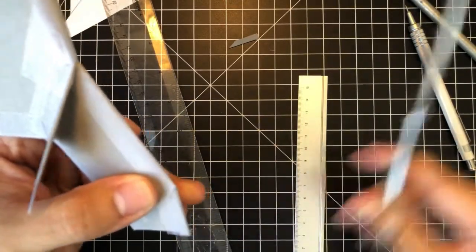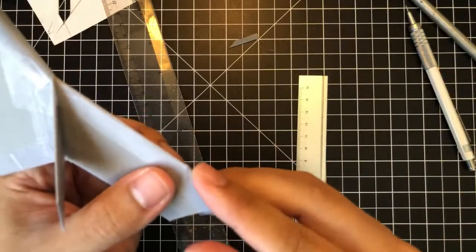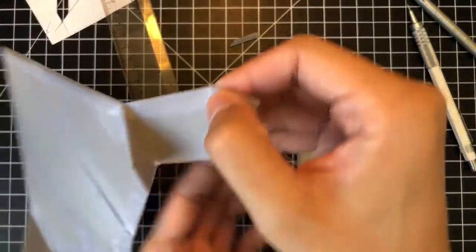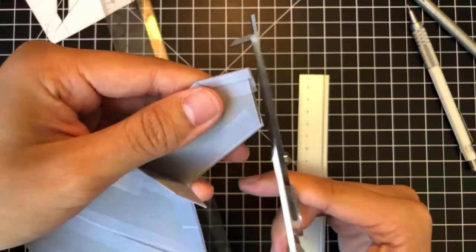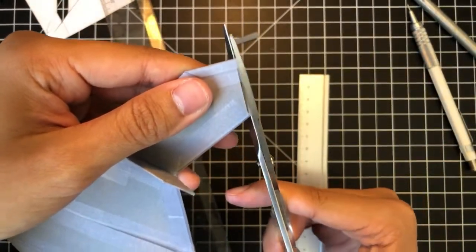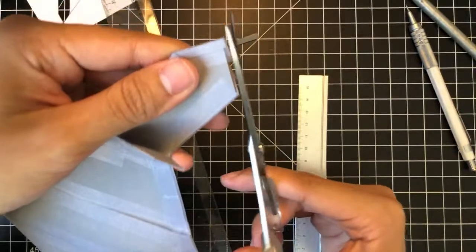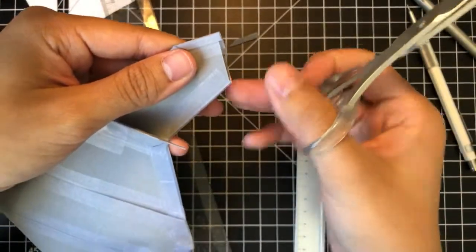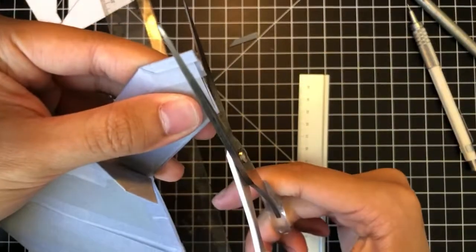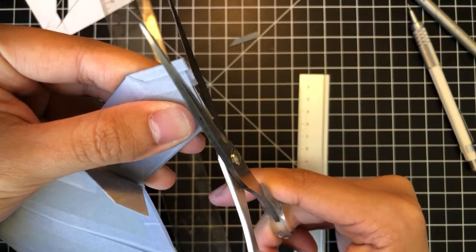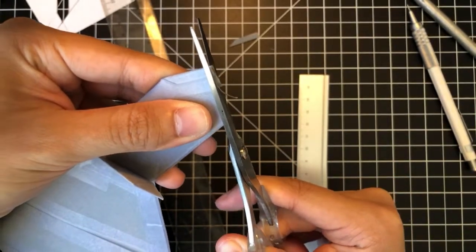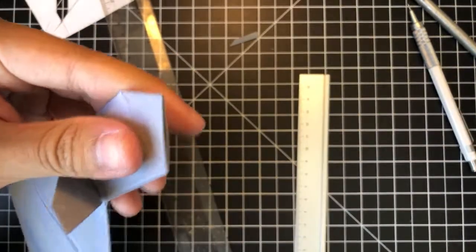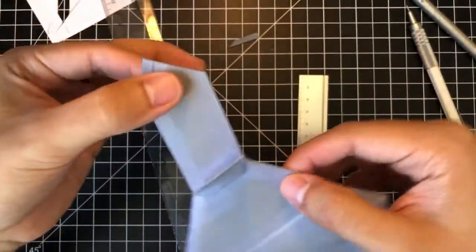Just trimming off tiny little bits here and there. And then for the trailing edge right here, actually there's a little bit of wing that I'm probably gonna trim off too. It's just really satisfying when you do that and you clean up this edge, right?